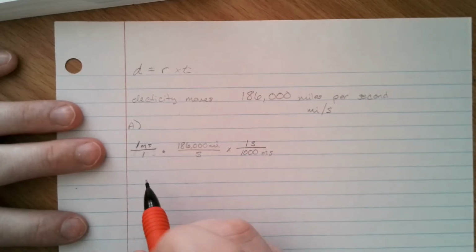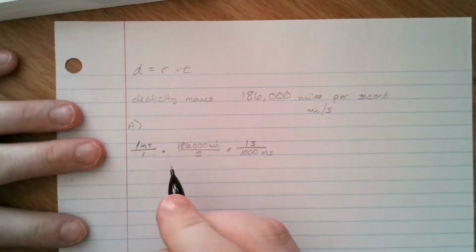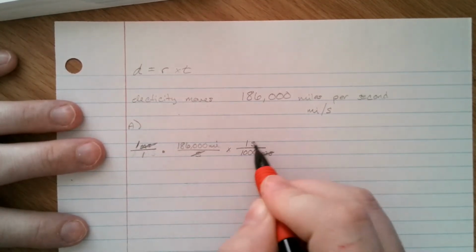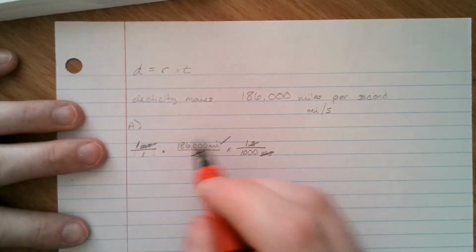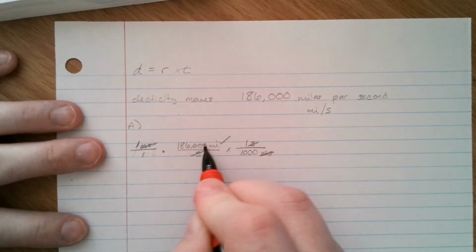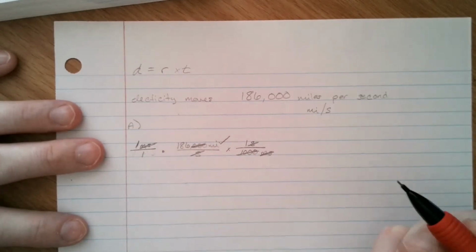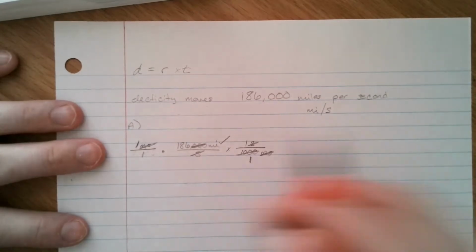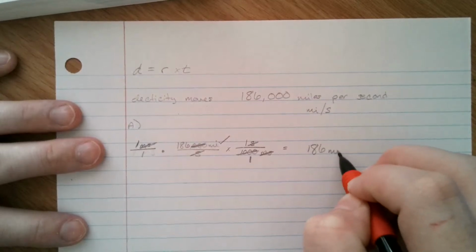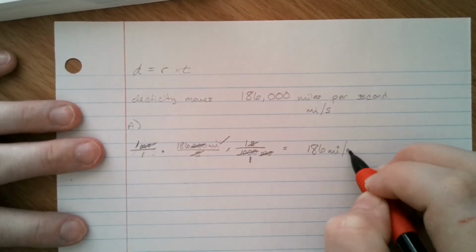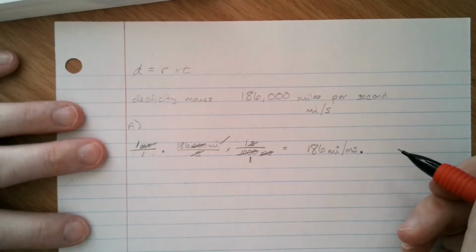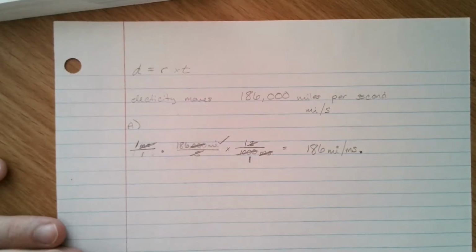So we go through and cancel out the labels, the descriptors, milliseconds and the seconds, so we are left with miles. We have 186,000 divided by 1,000. They have these 3 zeros in common. That means they have that 1,000 in common. So that reduces the 1,000 to 1, reduces 186,000 to 186 miles per millisecond. That is still a very quick concept.